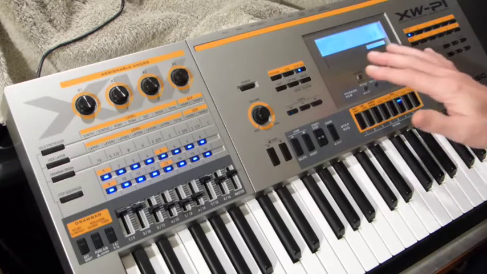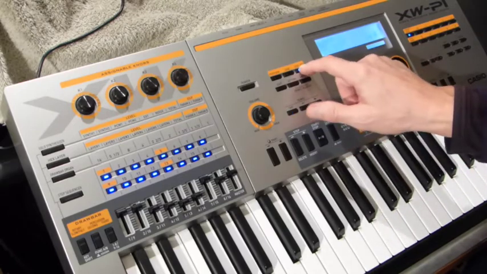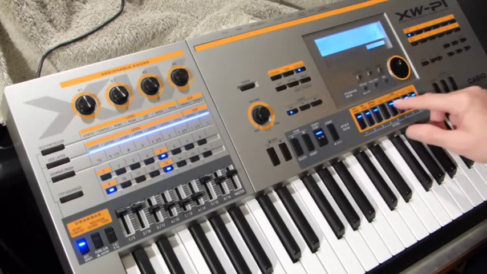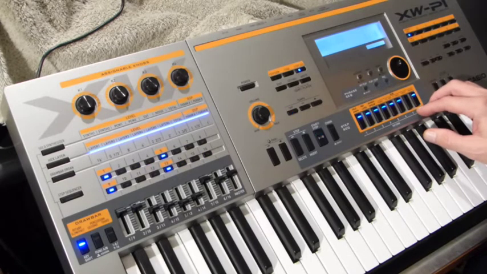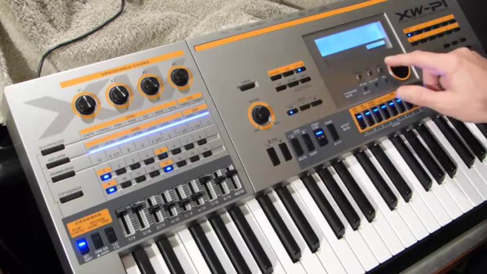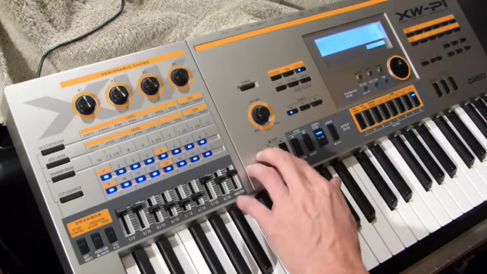So if I want to switch to a new sequence, I've got to get out of the mixer mode. Then I go back to mixer, find my instrument again.